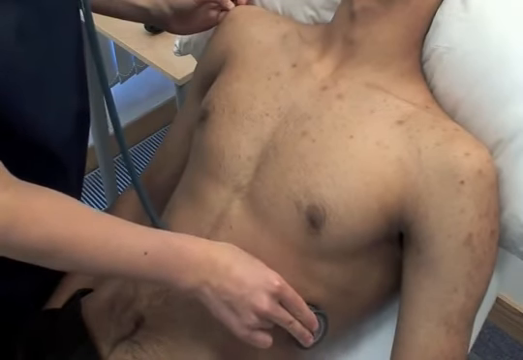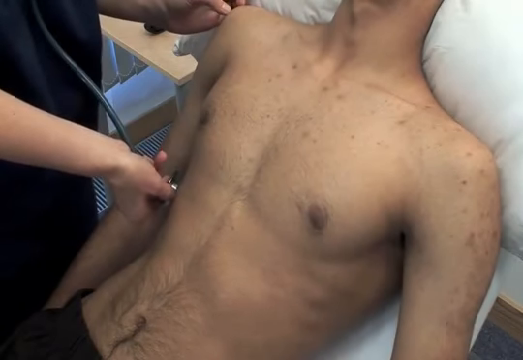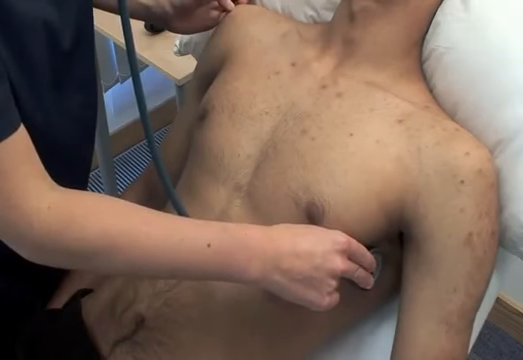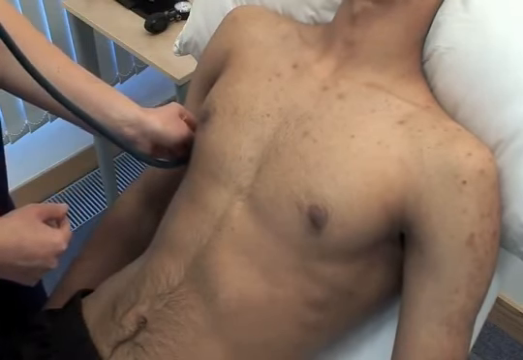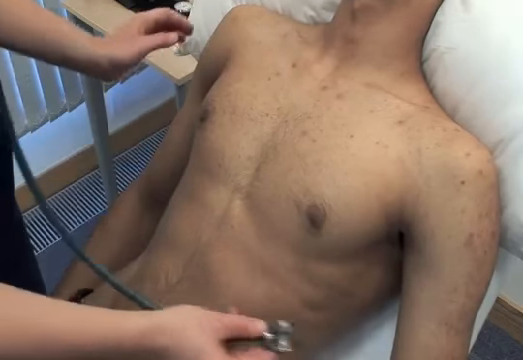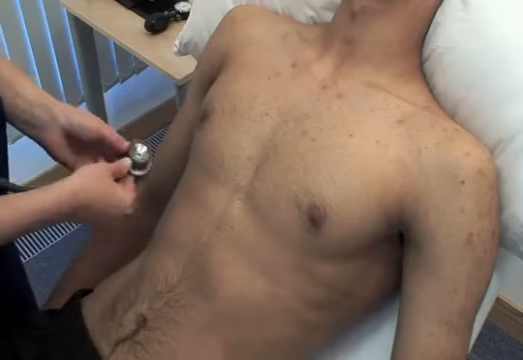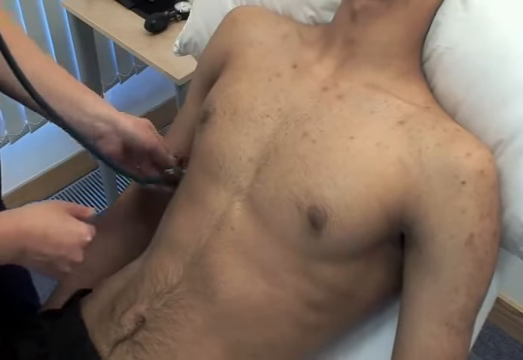1 1 1. 1 1 1. Again, you should listen over both sides alternately, comparing findings over a large number of equivalent positions.